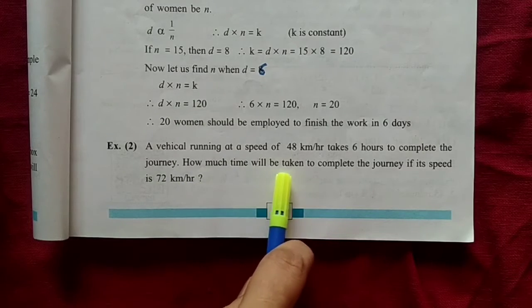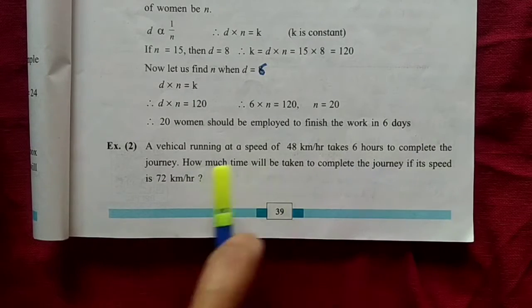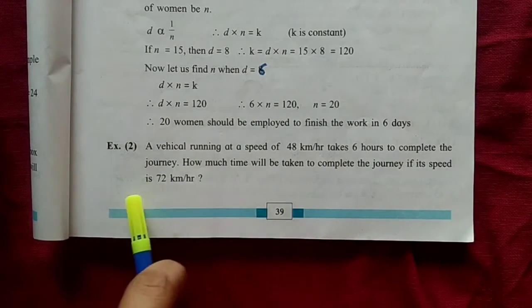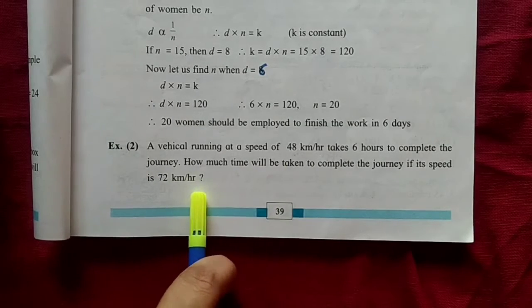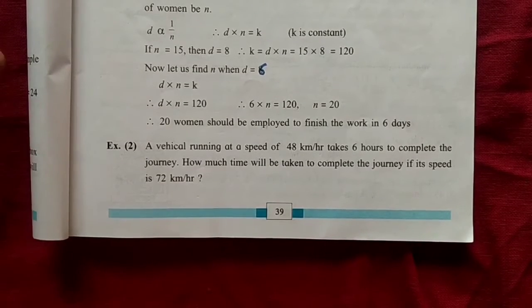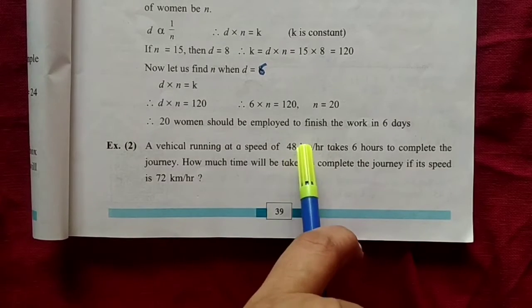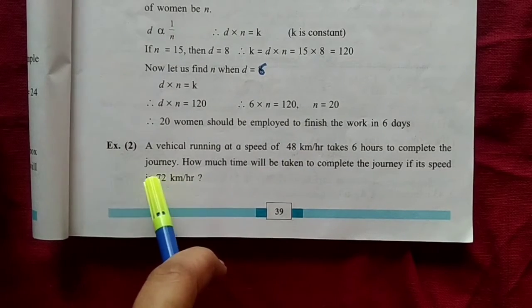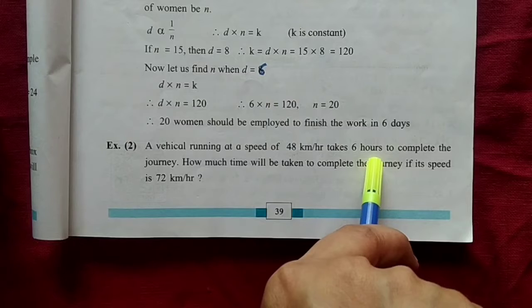How much time will be taken to complete the journey if its speed is 72 kilometers per hour? Now the same journey is to be completed, isn't it? The journey is not different, the distance is not going to change. Okay, only the speed is going to change. So the speed has increased from 48 to 72. What will happen to the number of hours? What type of proportion or variation is it?